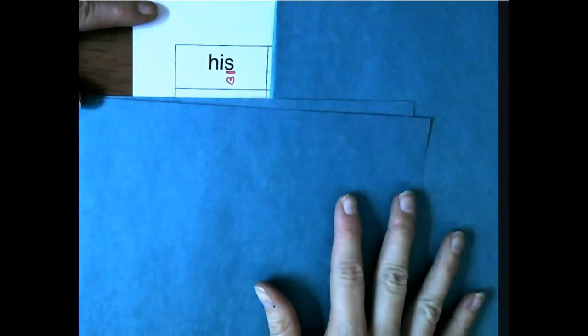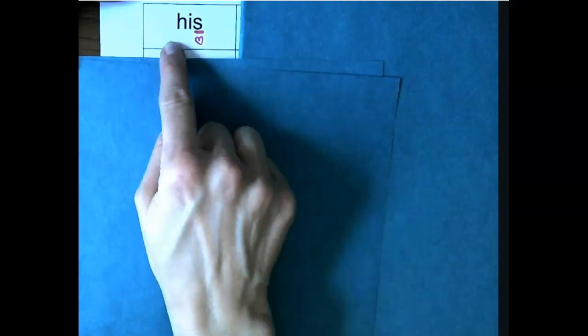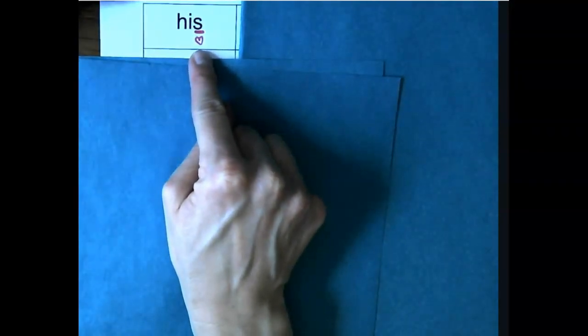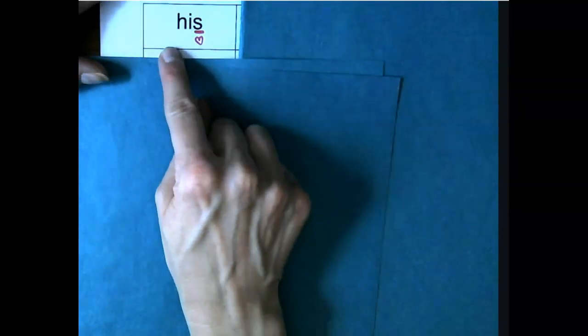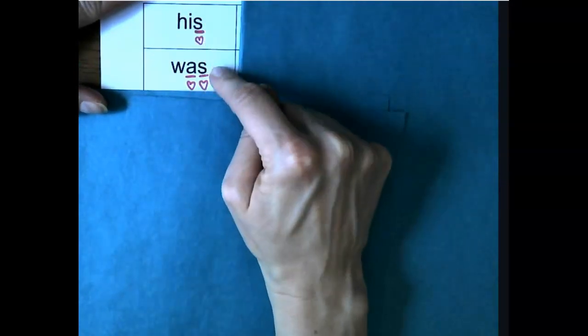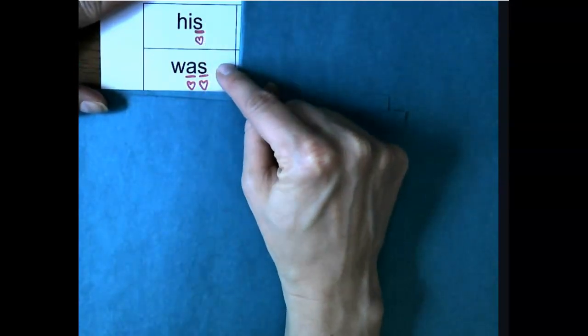Now we're going to take a look at the sight words that are in our story. Okay, so we have several sight words in our story, and I'm going to go over them with you, and then we'll do a little game. This is the word his. The S in his makes the Z sound, just like in the word is. Say his. The next word is was. Do you notice the similarity between his and was? They both end with an S that makes the Z sound.